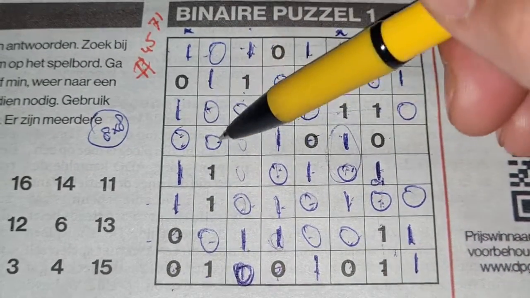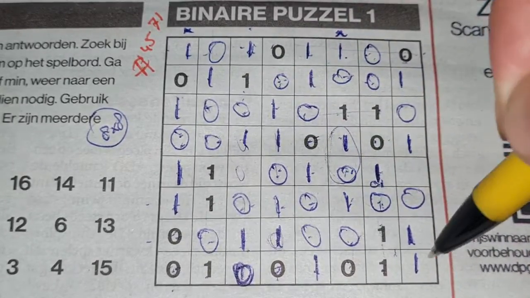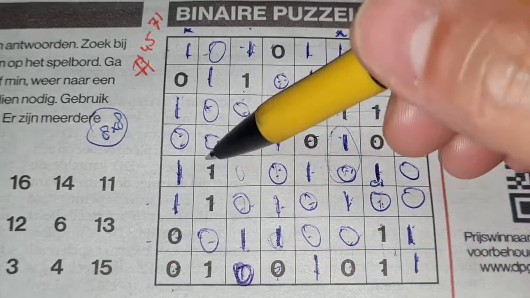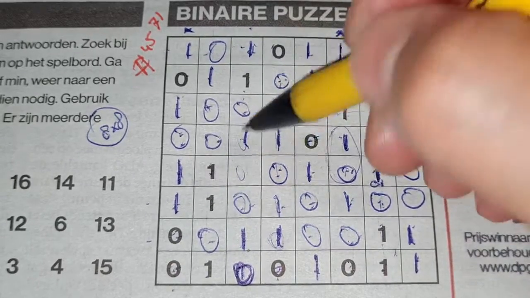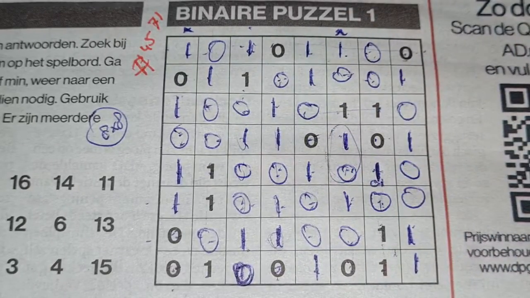Now we have 4 0s, so the rest are 1s. 4 1s, so the rest are 0s. And 4 1s, so the rest are 0s. Double check. 1, 2, 3, 4 0s. Yes, completed in 5 minutes.